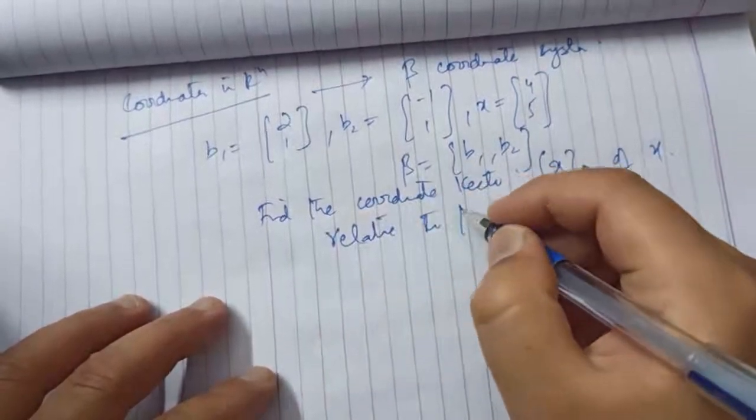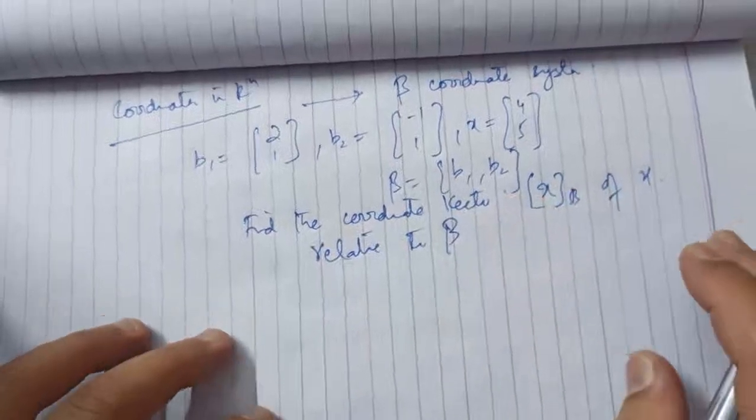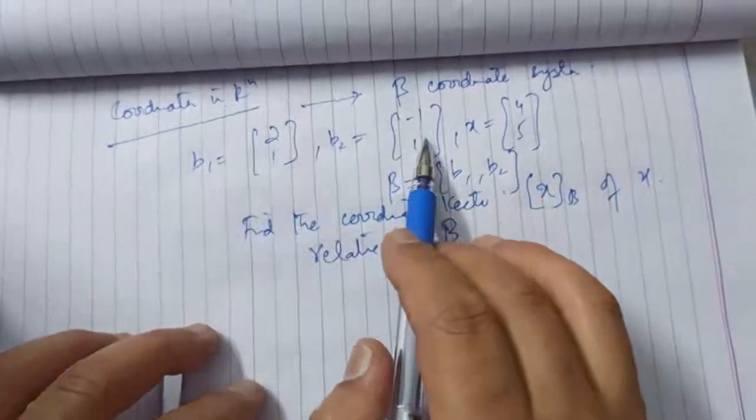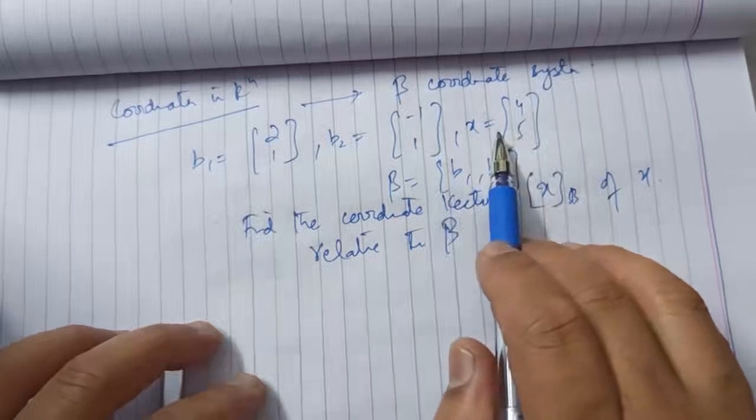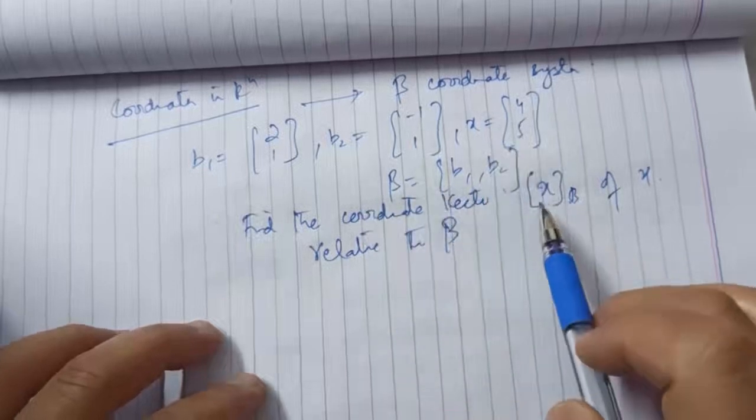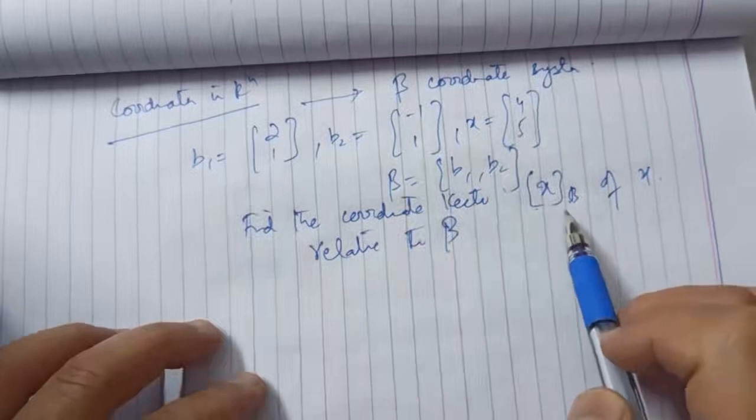So now the question is slightly different, in which we've been given the basis vectors, and we've been given x in a standard coordinate system, and we have to find the value of x relative to beta.